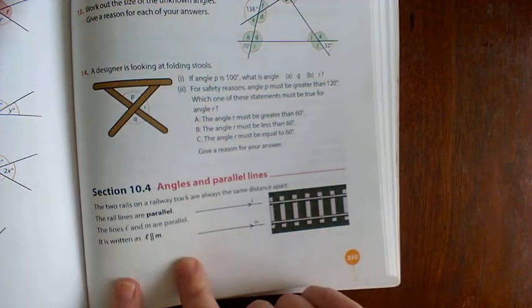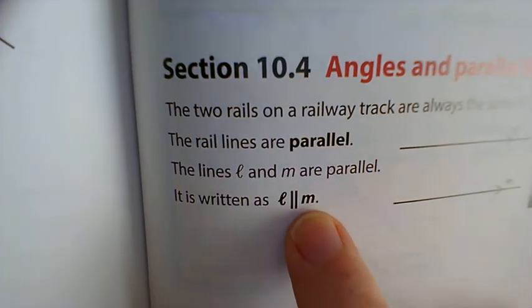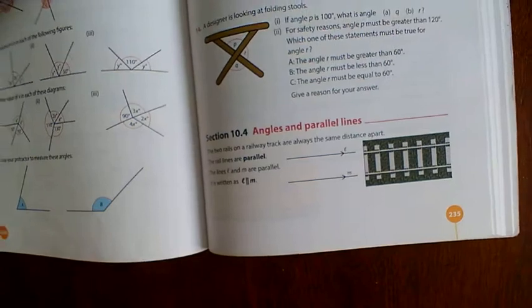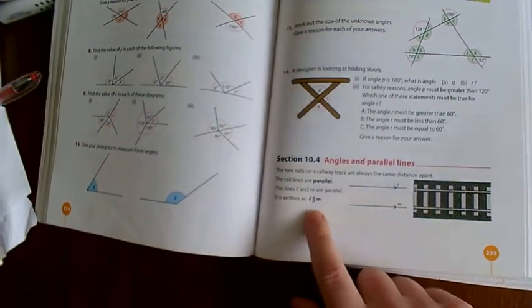So in a diagram, they mightn't tell you it's parallel, but they might do those two little arrows. Or they might also use this symbol. I'll just zoom in. L is parallel to M. Okay, so that's the way we know two things are parallel. They'll either tell us in the diagram with arrows, or in the question with that symbol, or they might say it in words.